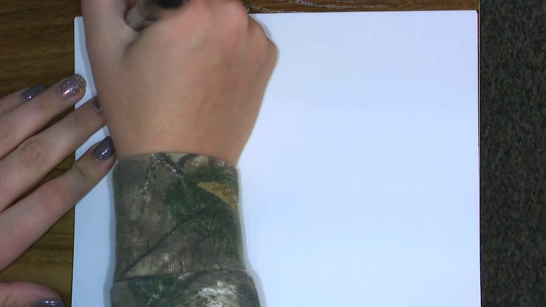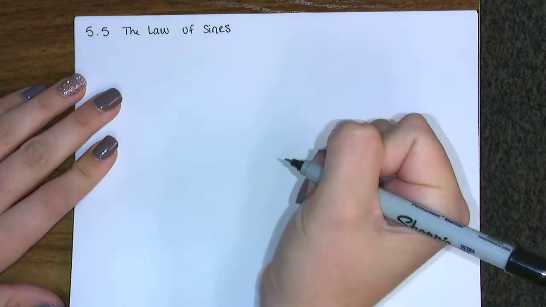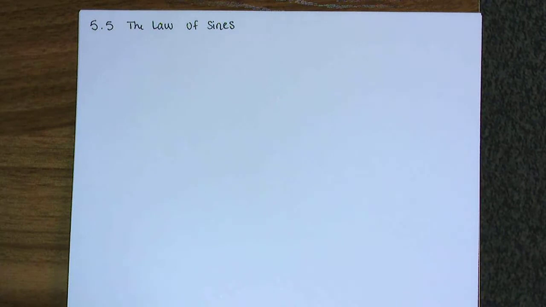I think it'll make it clearer for you, and then obviously I'll do examples out of your homework specifically to try to help you there. So, that being said, we are in 5.5, the law of sines. And you might remember it from last year a little bit, but maybe you don't. It's really easy, honestly, to work with, so I think you'll like it.